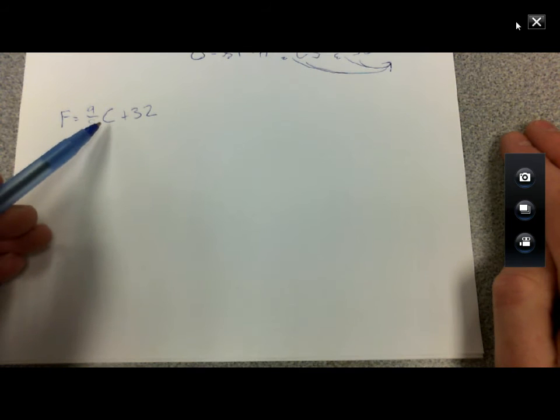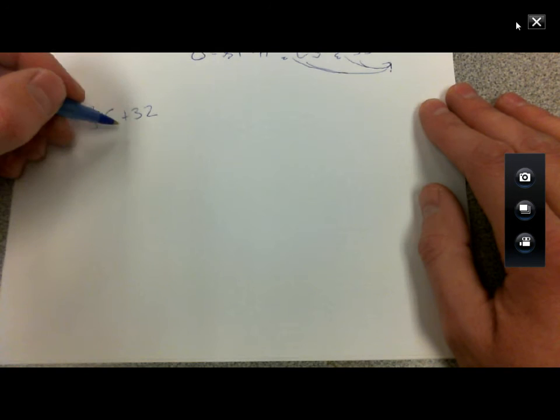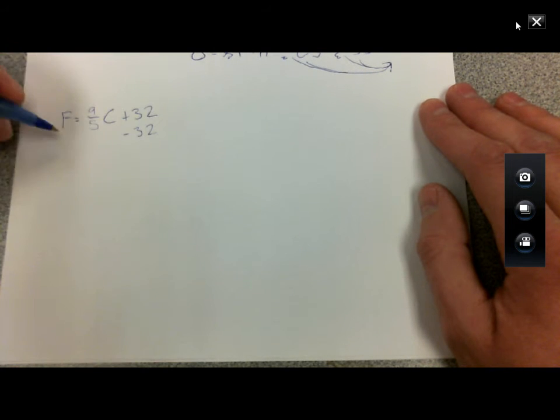First of all, if we want to get C by itself, we have a multiplication here, times 9/5, and we have a plus 32 in addition. So we need to get rid of both of those. I always recommend dealing with the adding or subtracting first, if possible. So I'm going to subtract 32 from both sides of that equal sign.